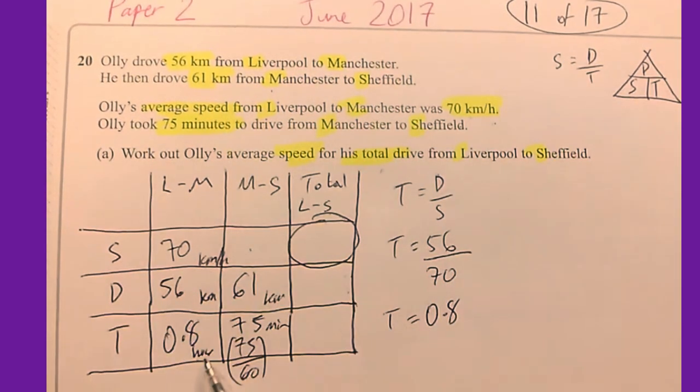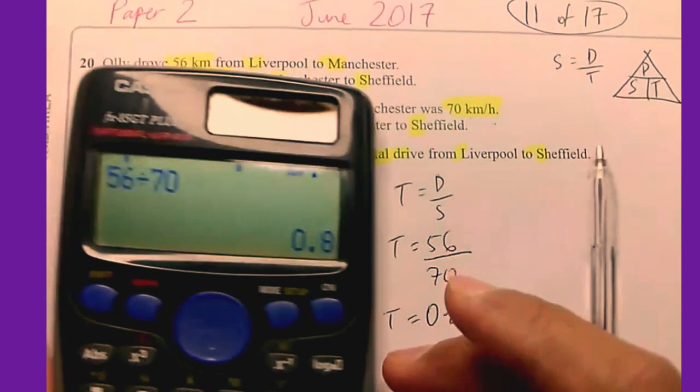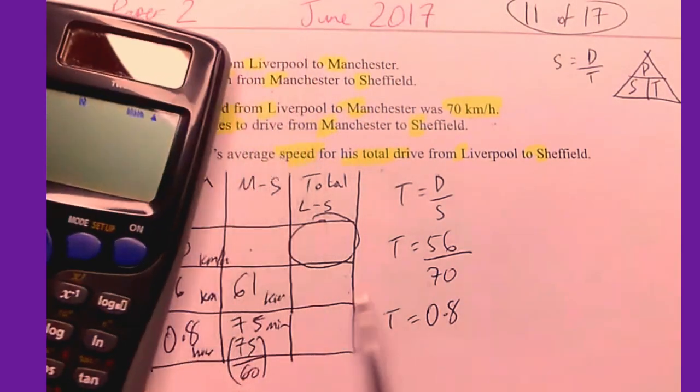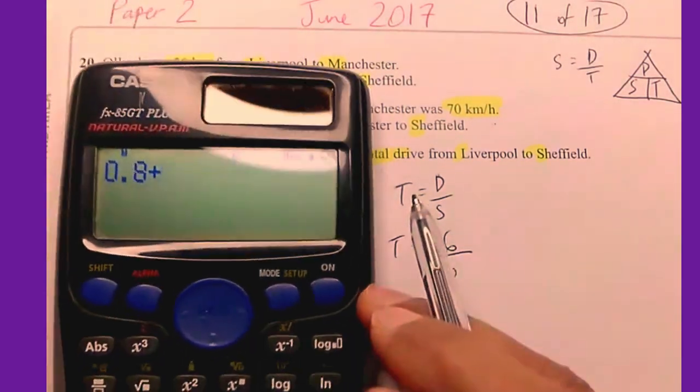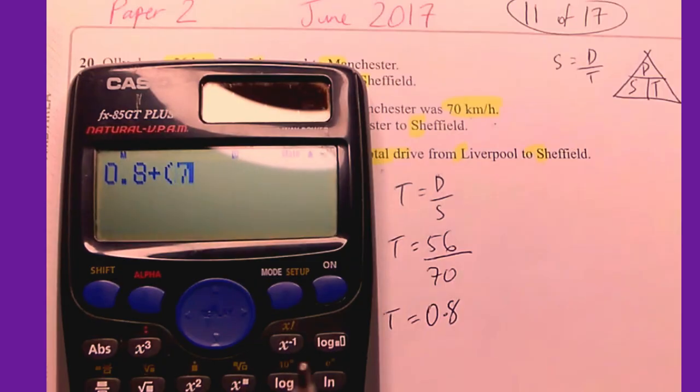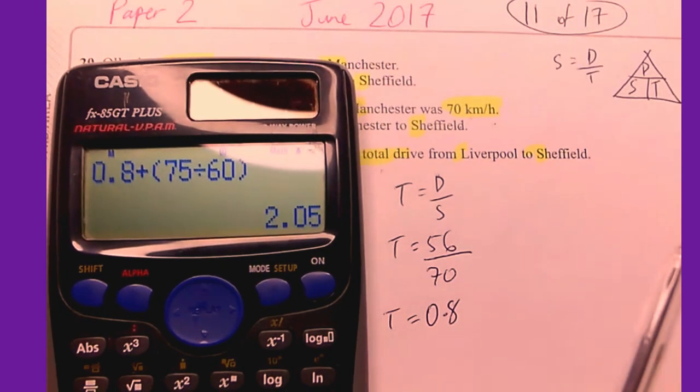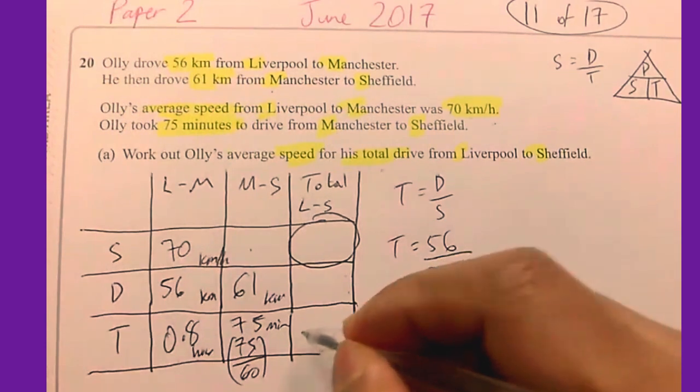Okay, so that's in hours, that's in minutes, but this is in hours. So I can work out my total time. I can do that plus, or 0.8 plus 75 divided by 60. 75 divided by 60. That's 2.05.